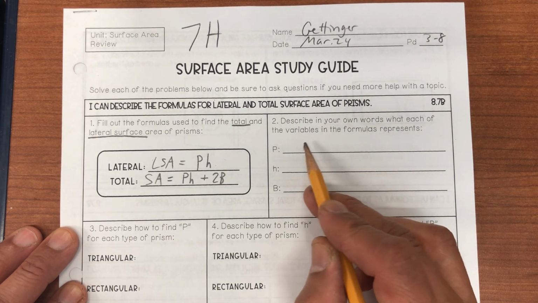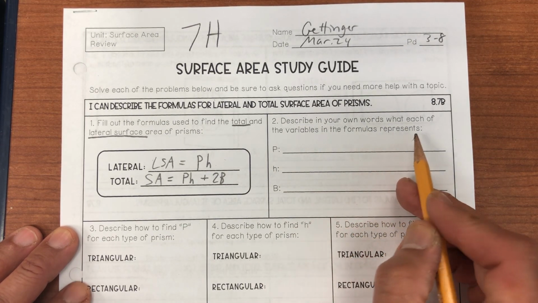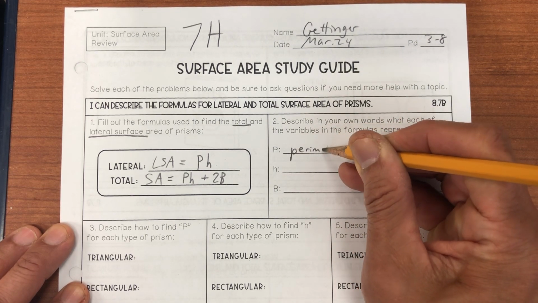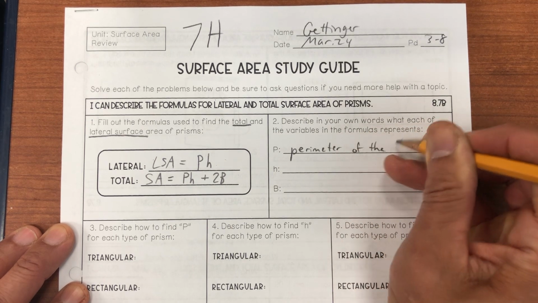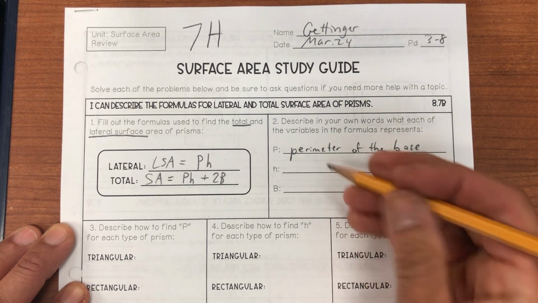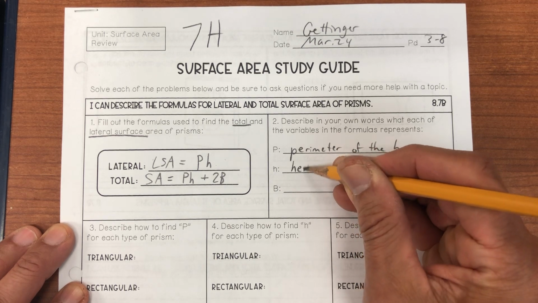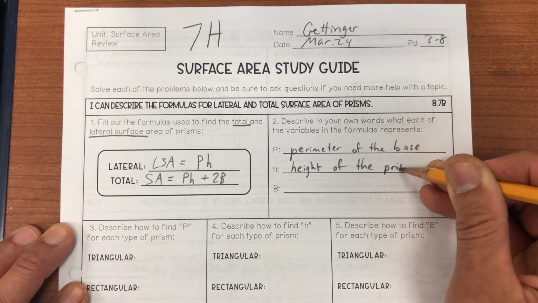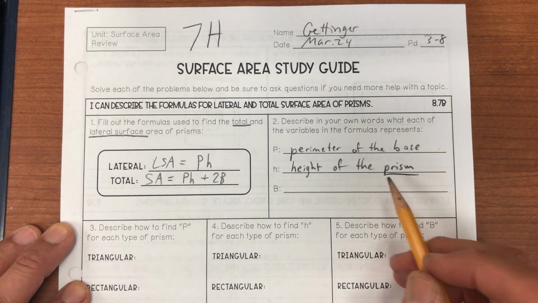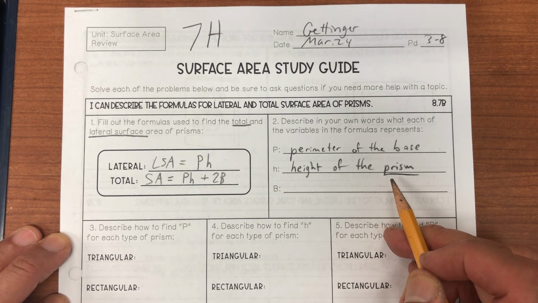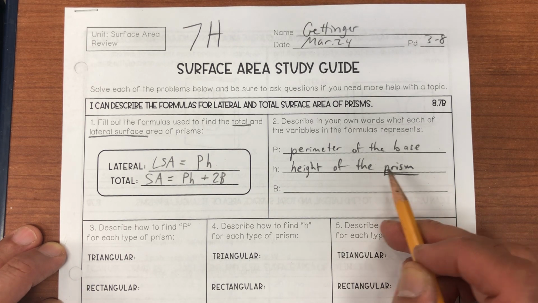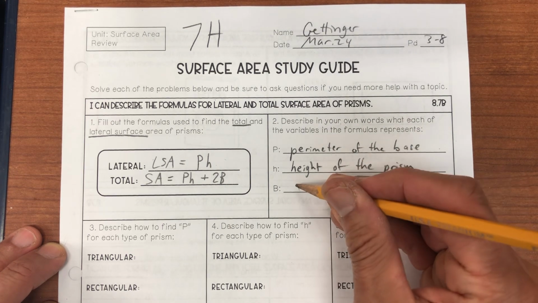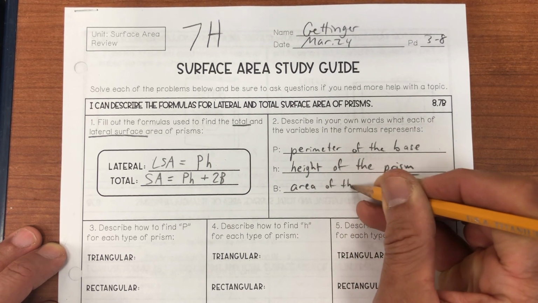Describe in your own words what each of the variables in the formulas represents. So capital P means perimeter of the base. This is the height of the prism. I'm going to underline prism because we're not talking about the height of a triangle or the height of any other two-dimensional shape. It's the height of the 3D prism. And then capital B means area of the base.